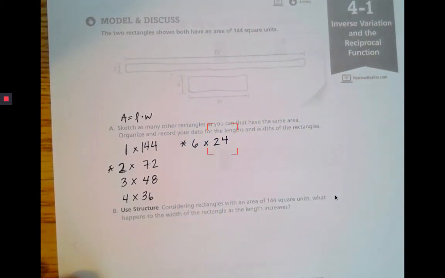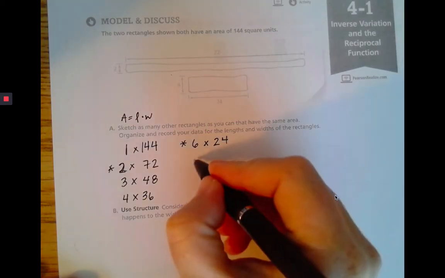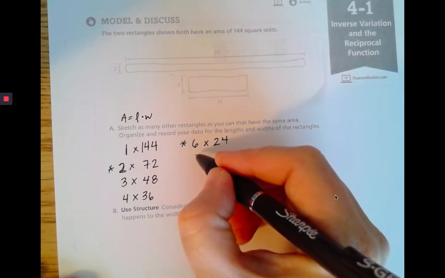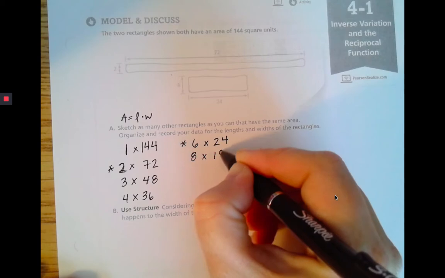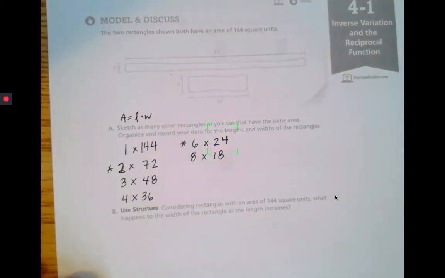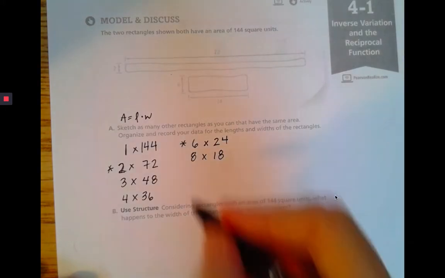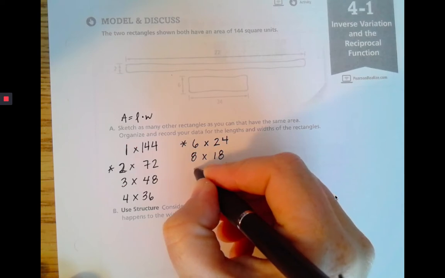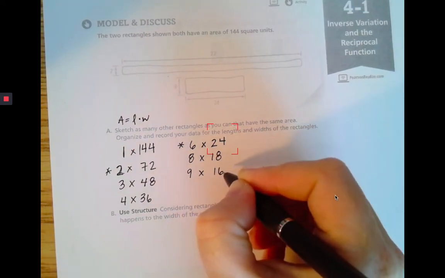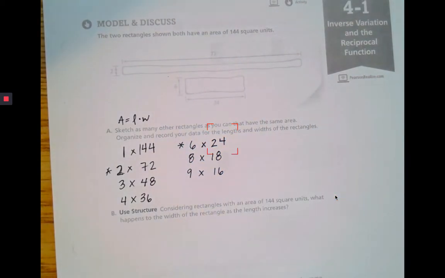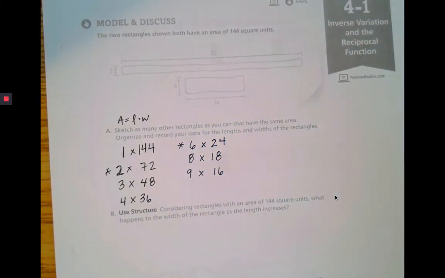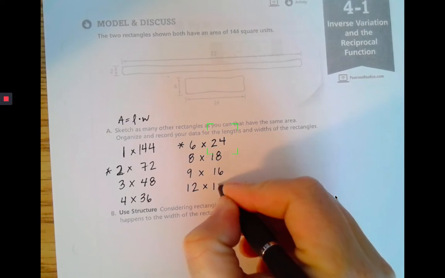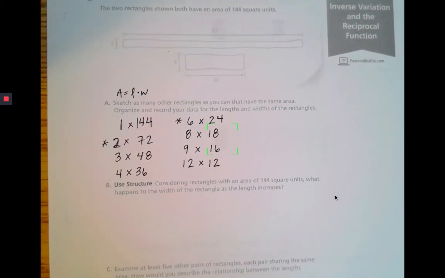Does 7 go into 144? 8? Alright, 8 times 18. Does 9 go into 144? Ten doesn't. I don't think 11 does. 144 divided by 11 is 13. No, 13 and some decimals. But then we all know 12 times 12 is 144, right?